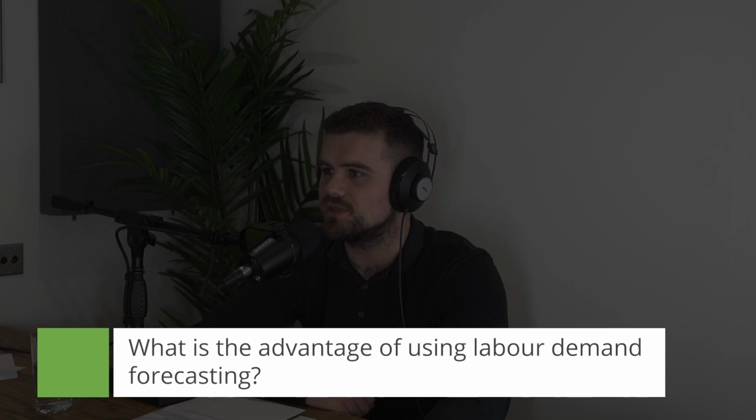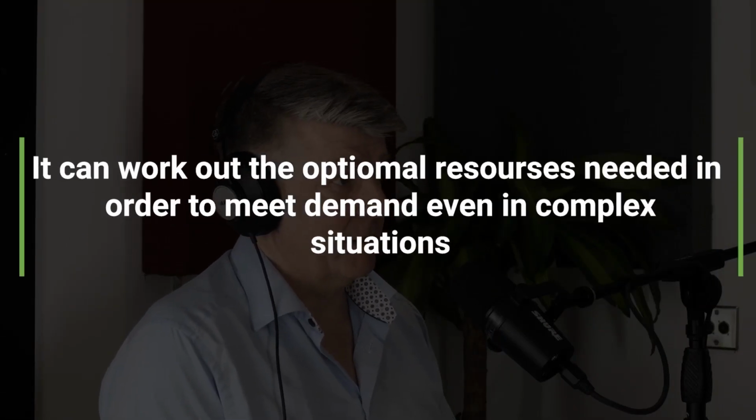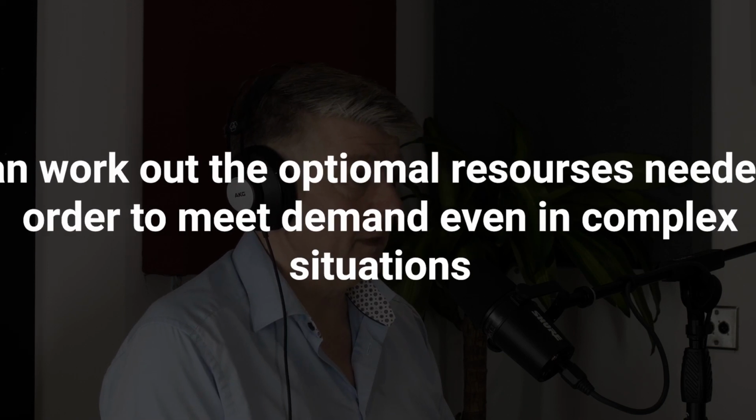Okay, and what are the advantages? Why do I need a labour demand optimised forecast? The phrase in the workforce management industry is right people, right place, right time. But what they're really saying is you need to have enough staff to meet customer demand. That's why it's called demand forecasting. So how many staff do you need to keep your customers happy? And if you don't keep your customers happy, they either turn around and walk out the door, or they get a bad experience and they don't come back.